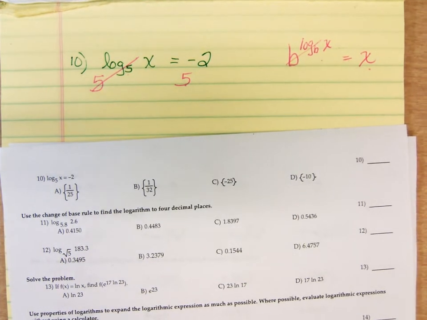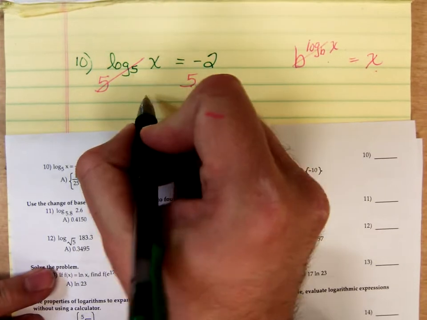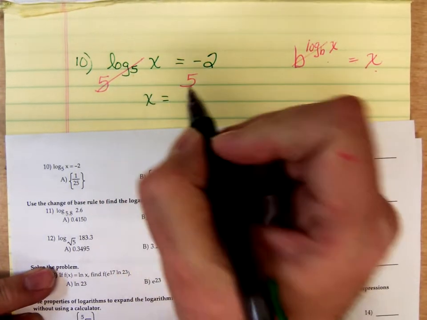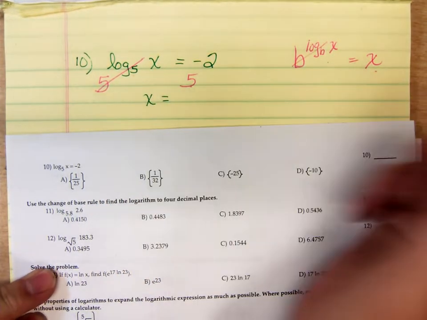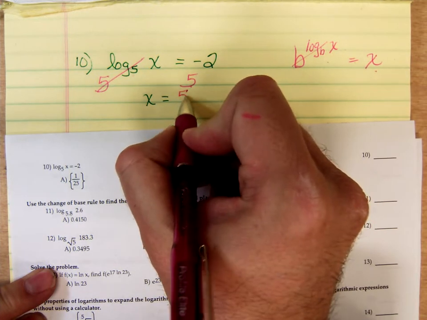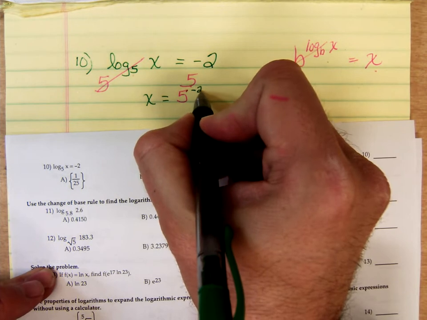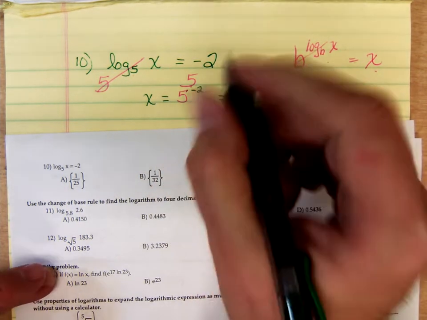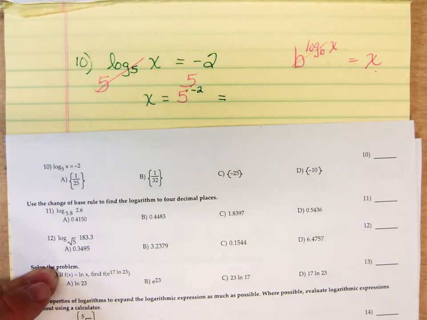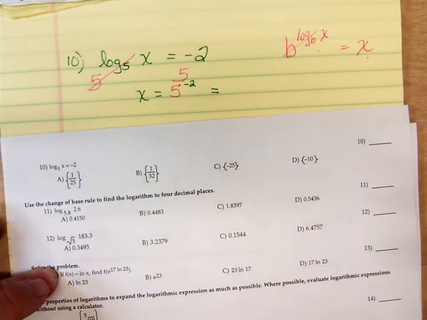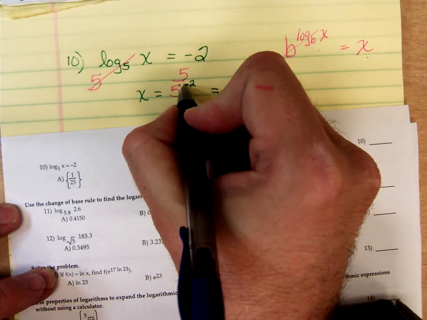If I put a big 5 on each side, all of that cancels out, and be careful, you have just x on the left, and on the right, don't say negative 10, it's 5 to the negative 2 power. How do we simplify a negative exponent? Well, a negative exponent means 1 over.